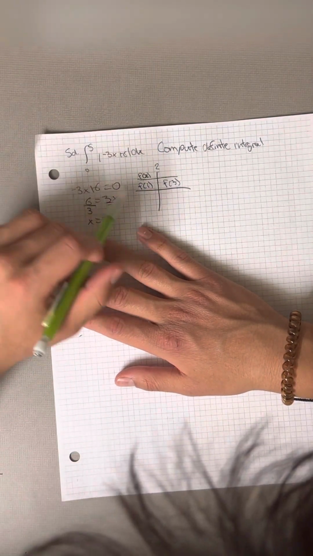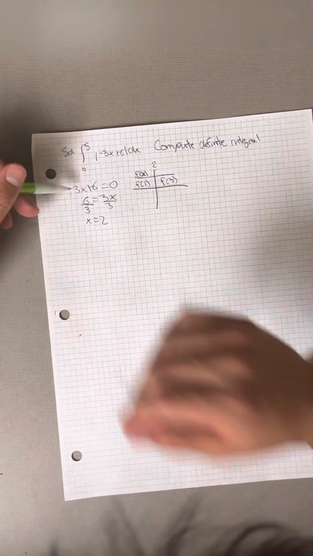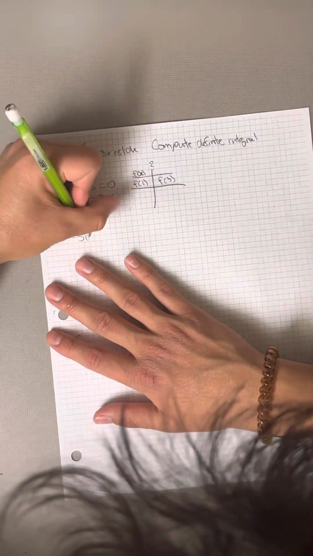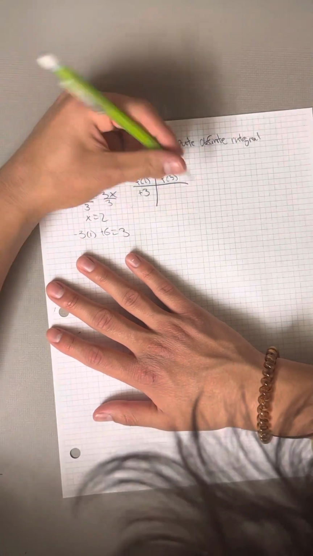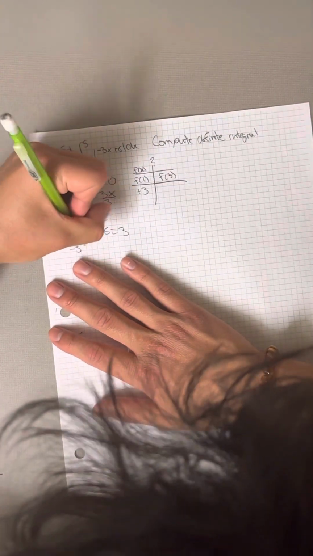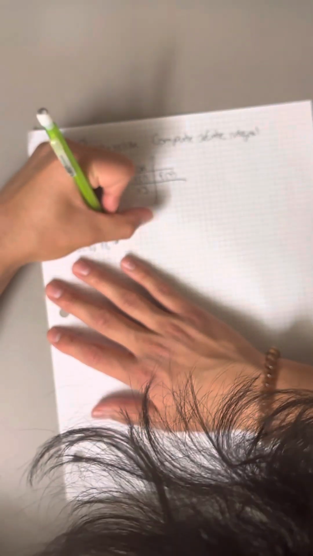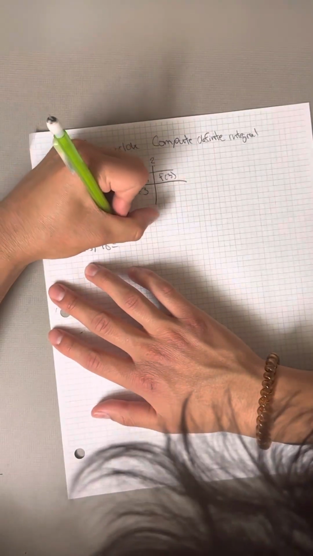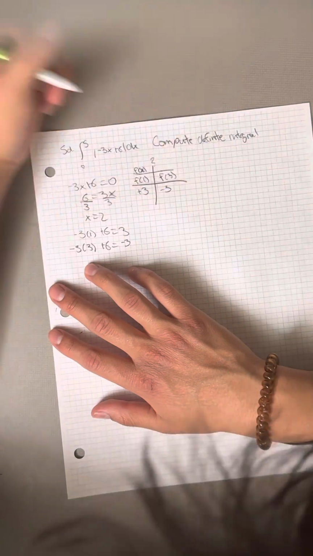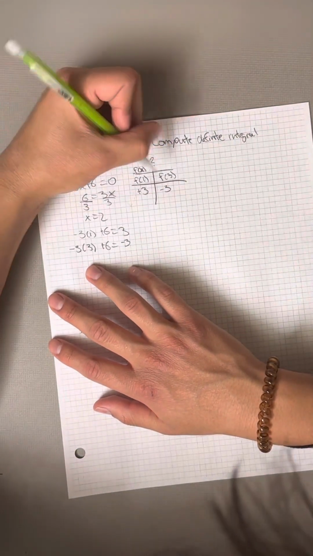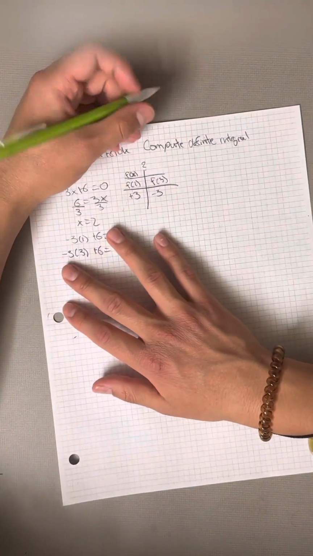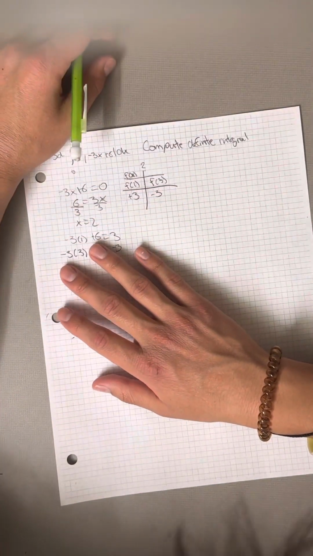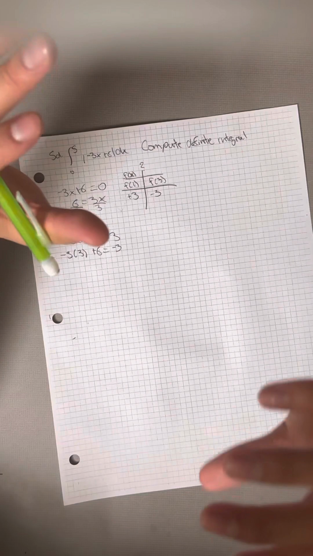So plug 1 into the function, that is negative 3 times 1 plus 6, equal to 3. That's positive. Now you plug 3 into here. That is negative 9 plus 6, negative 3. Cool. So as you can see, before the 2, it is positive. After 2, it's negative. Meaning everything after the 2, we have to flip it over.